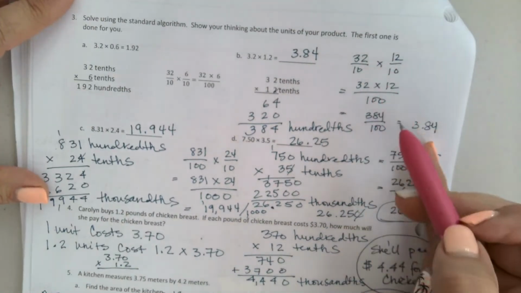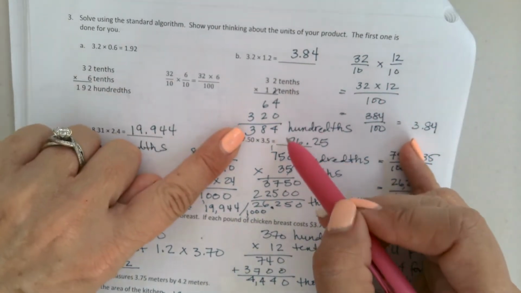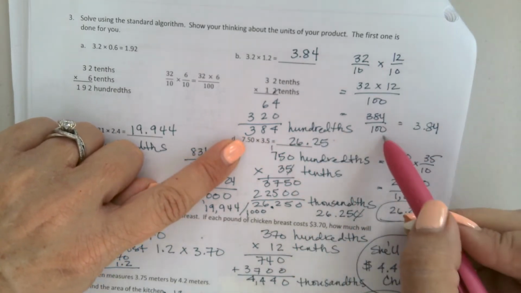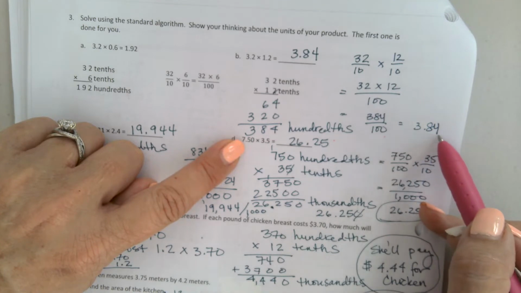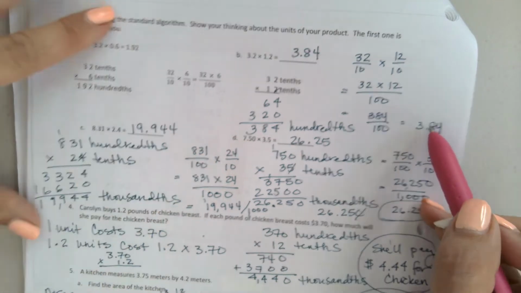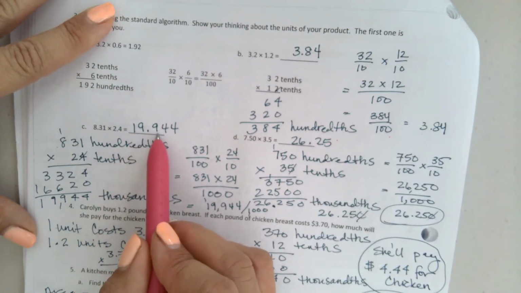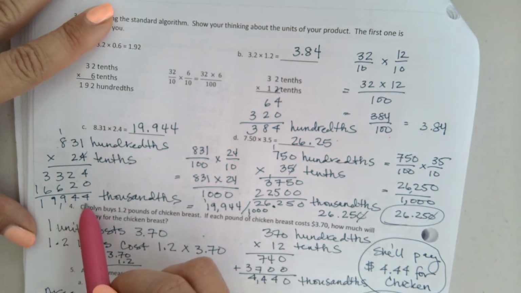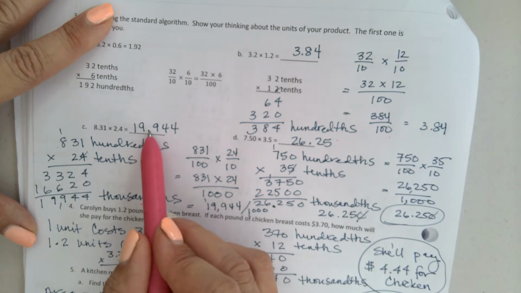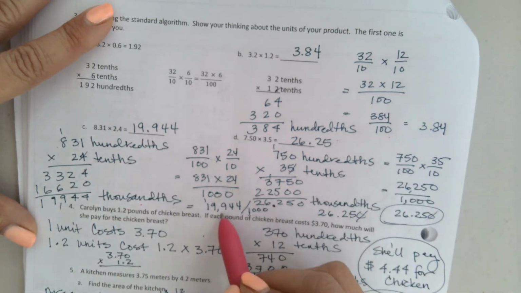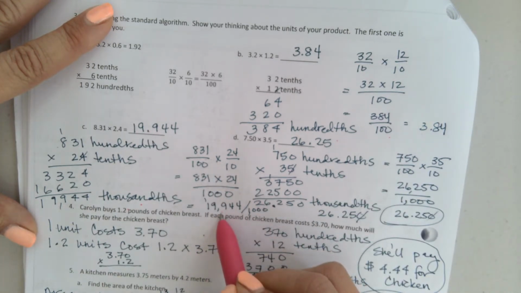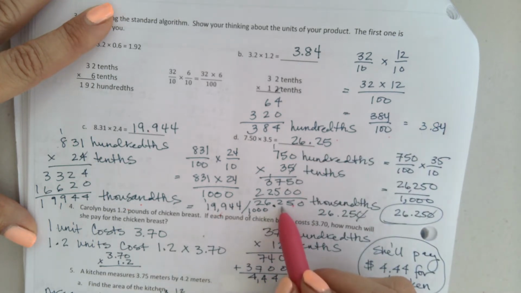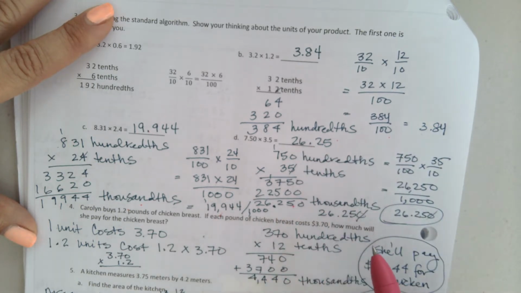All right, over here, I solved right here 384 hundredths. I solved it over here, 3 and 84 hundredths. Then I have 19 and 944 thousandths, 19,944 thousandths. Went in and put my decimal. I did the same thing using my fractions. Then I used unit form, 26 and 25 thousandths.